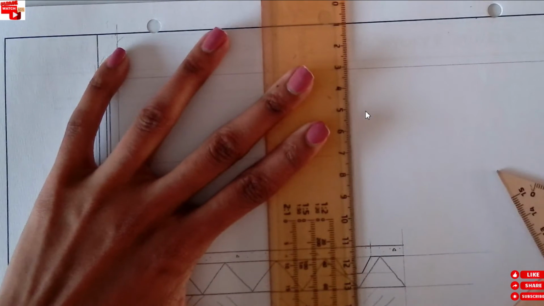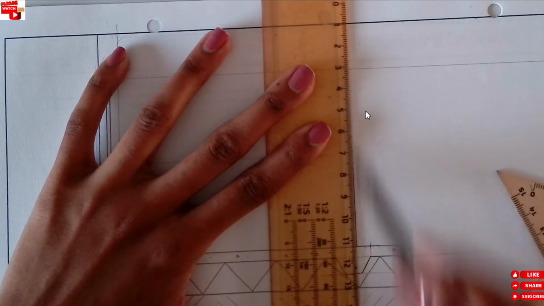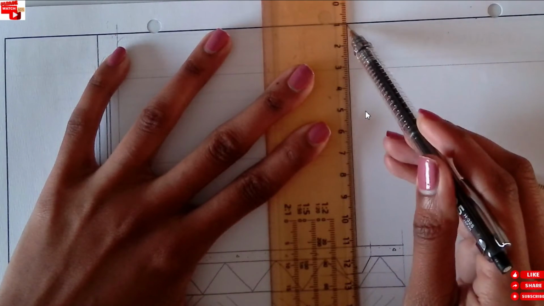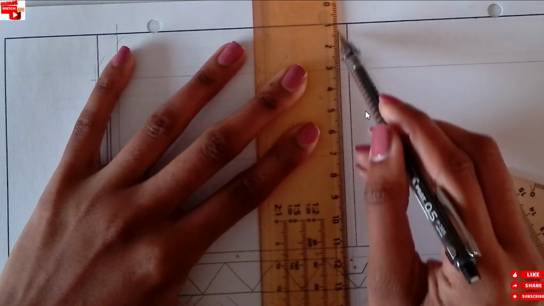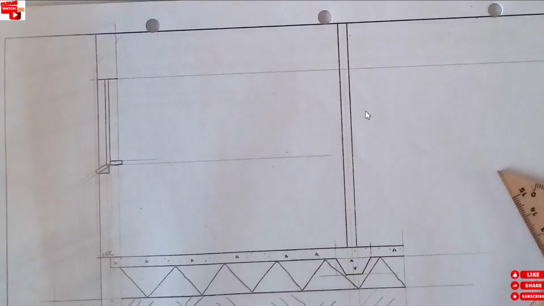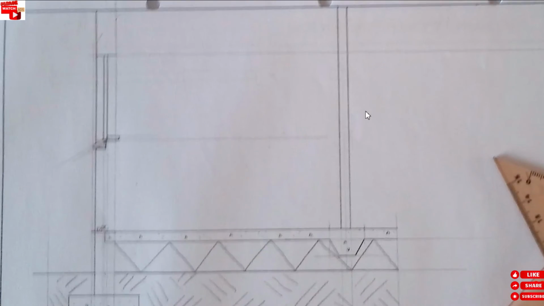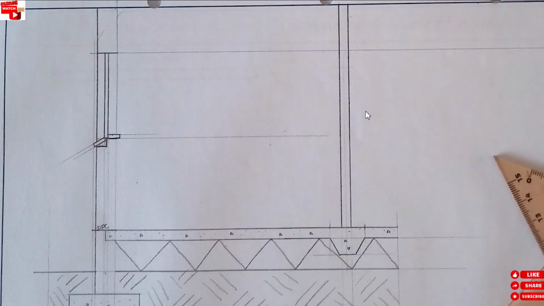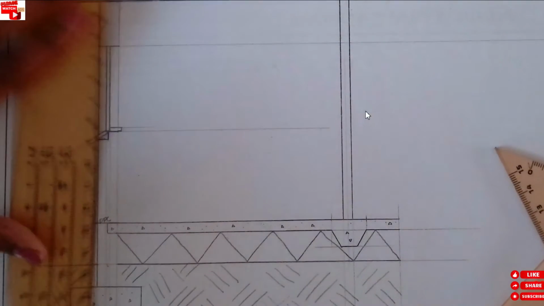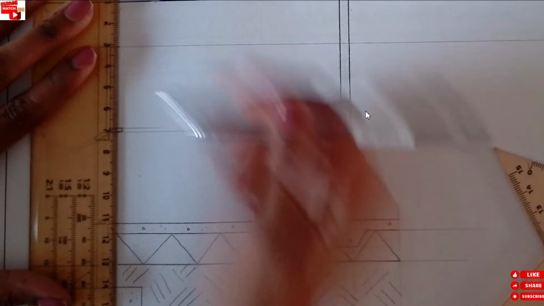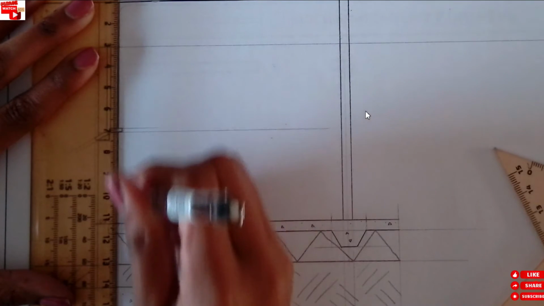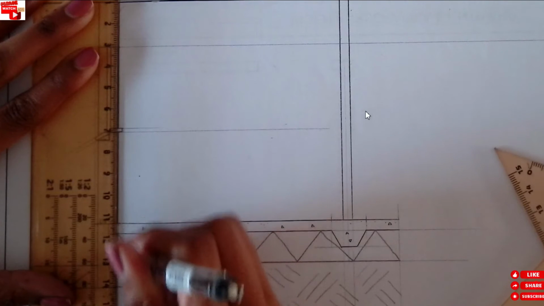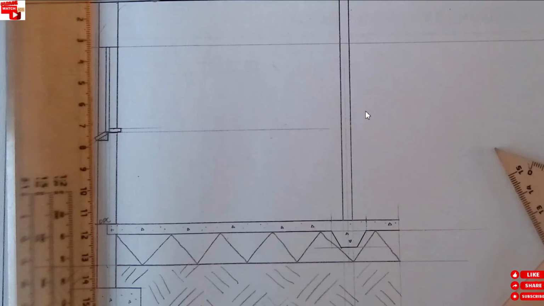So this other wall, projecting it down, it also touches the border there, like that. Then inside the wall.